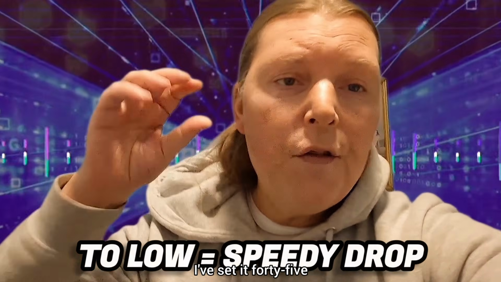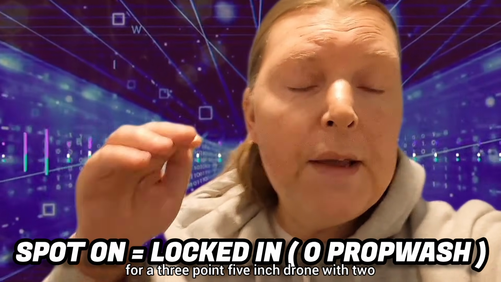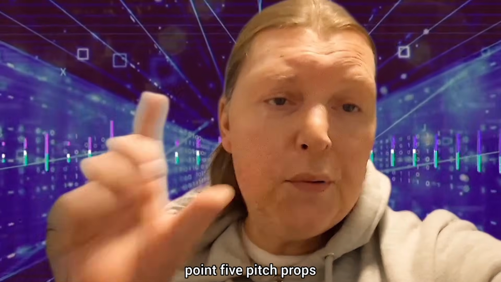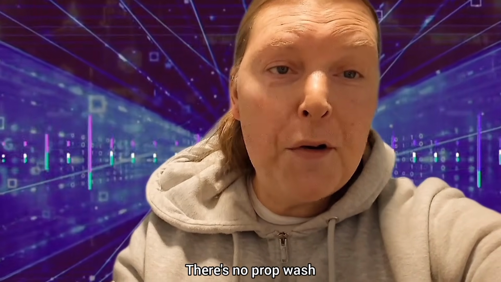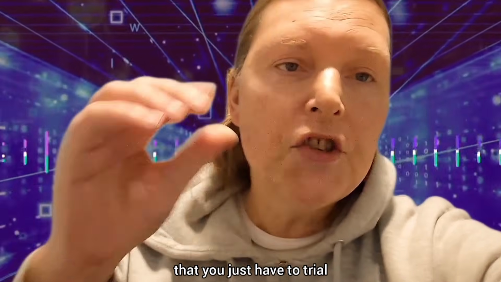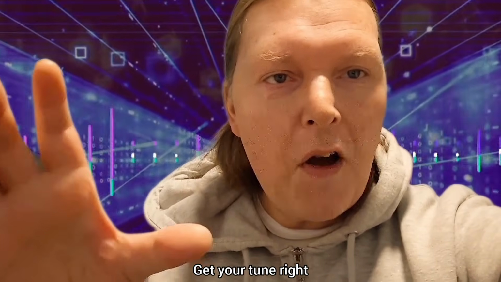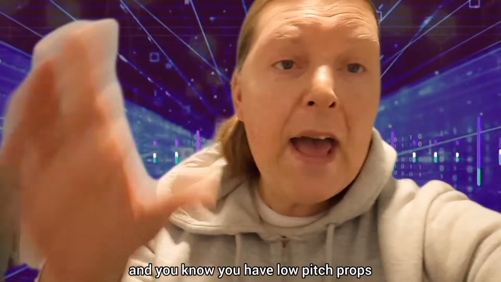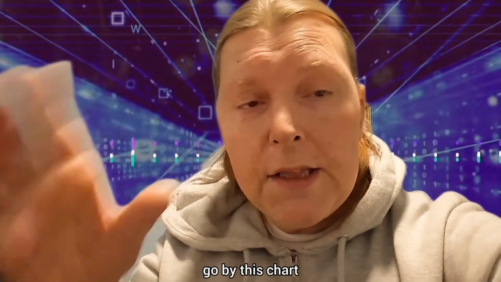I've set it to 45, as you've seen in the intro, for a 3.5 inch drone with 2.5 pitch props, and it seems to handle it beautifully. There's no prop wash. But it is one of those settings that you just have to trial and error to get right. Get your tune right, and then if you've got a little bit of prop wash and you know you have low pitch props or high pitch props, go by this chart.